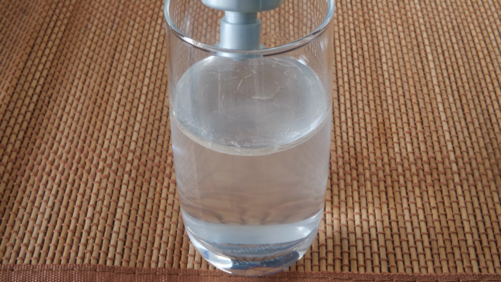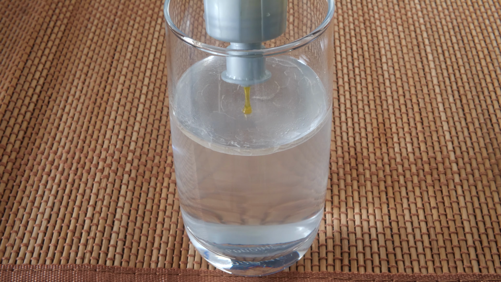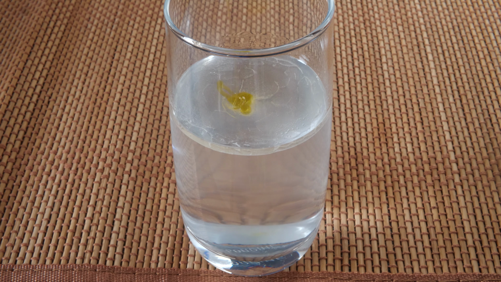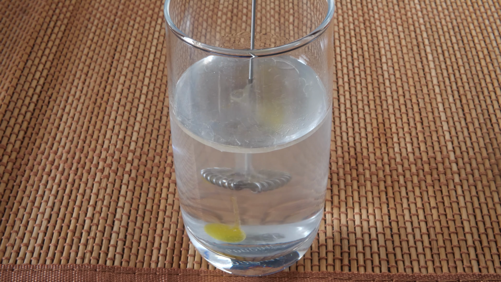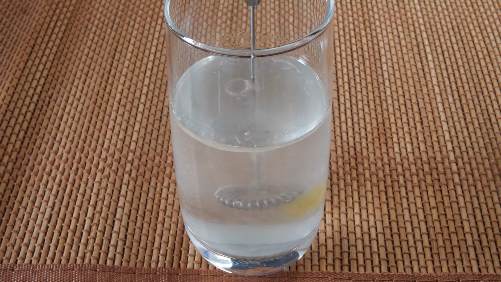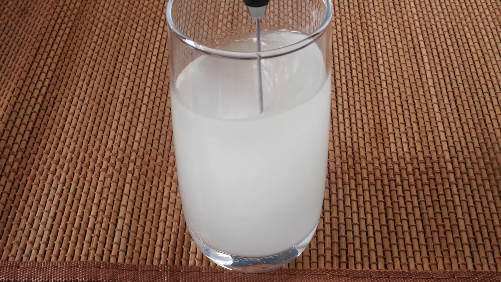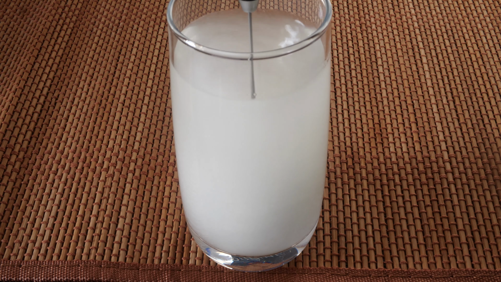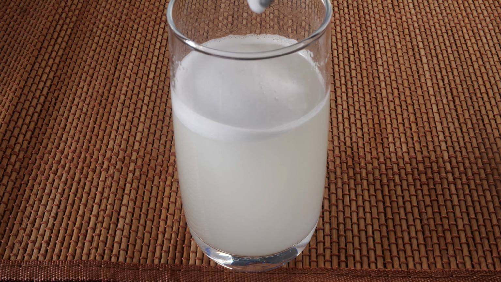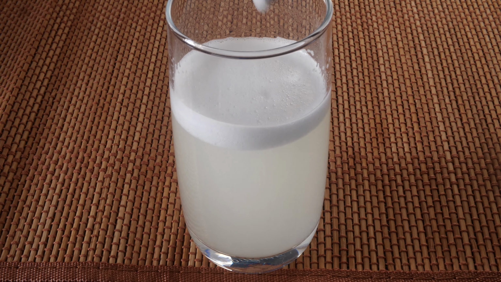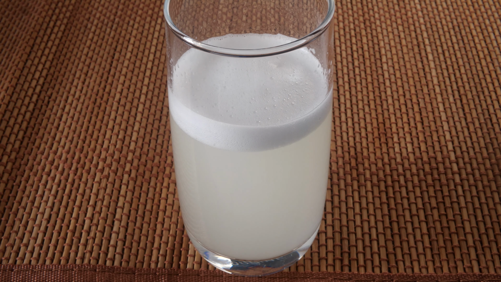Now I have added liquid soap. Again, I am going to stir it vigorously. And I am going to keep it undisturbed for 15 to 20 minutes.